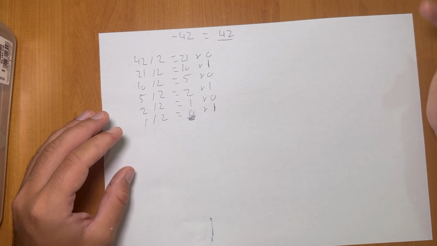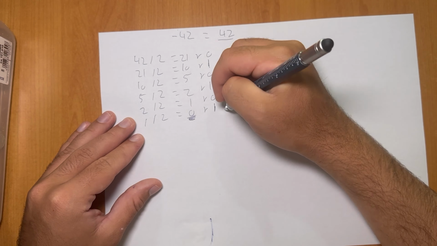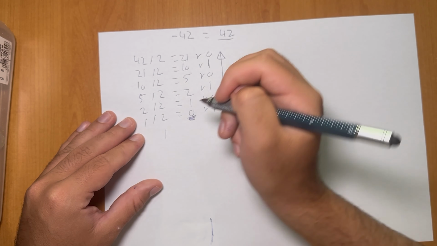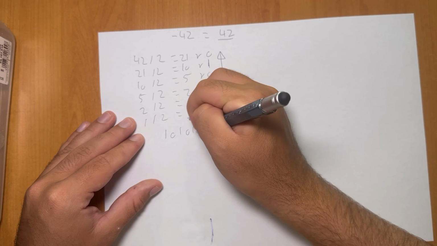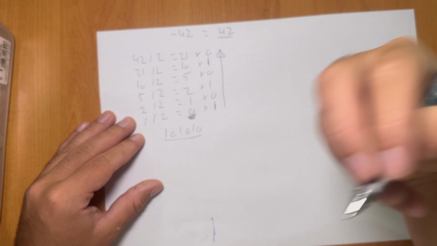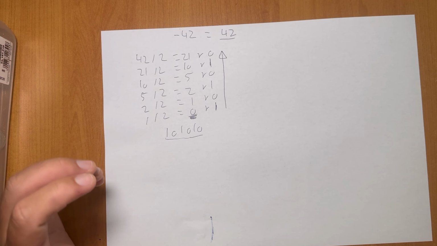Okay, so now I read my remainders from bottom to top. So my resulting binary number is 1, 0, 1, 0, 1, 0. This is my binary representation of 42, and this is fine, but the question asks for an 8-bit number.